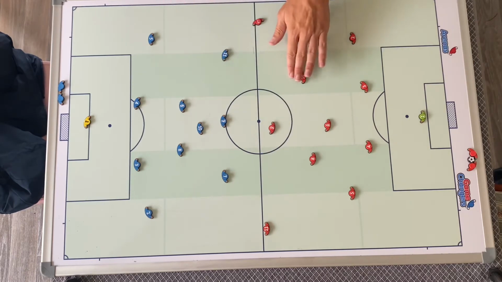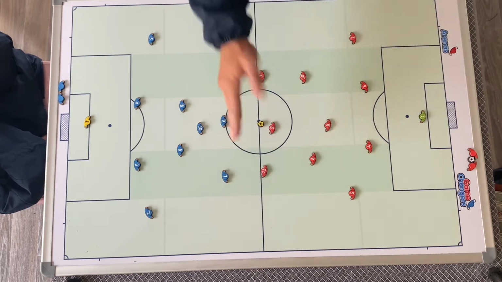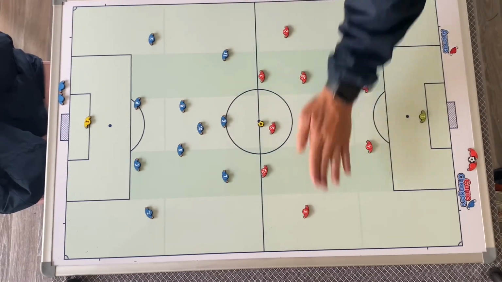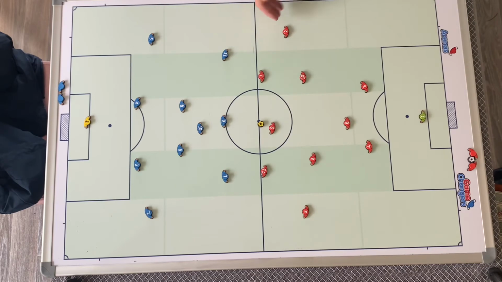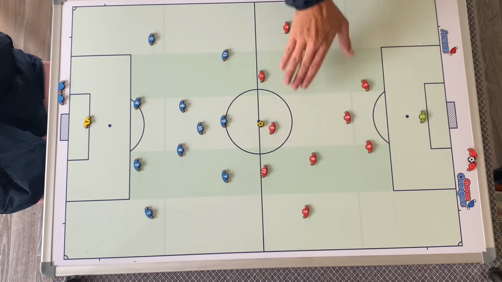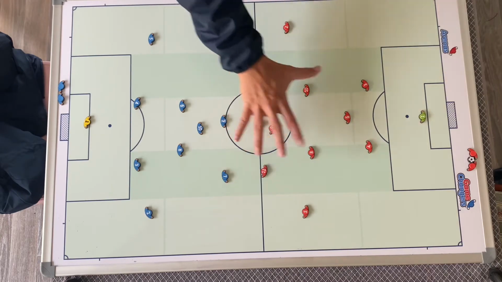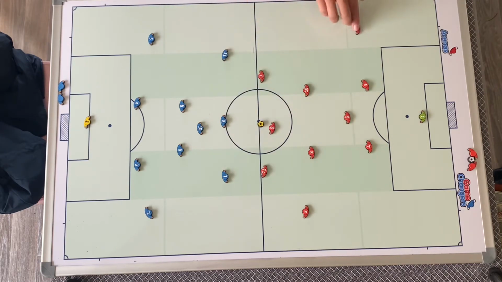Again, this formation is very, very flexible. If we want to be more attacking, all right, we can send middle players through. We can also push our wing backs up into the midfield, and essentially we drop in our 6, and essentially we go to a 3-4-3 formation to really overload in high areas.